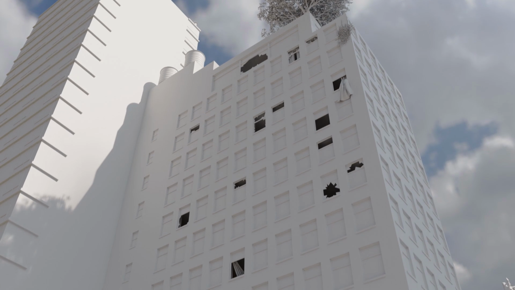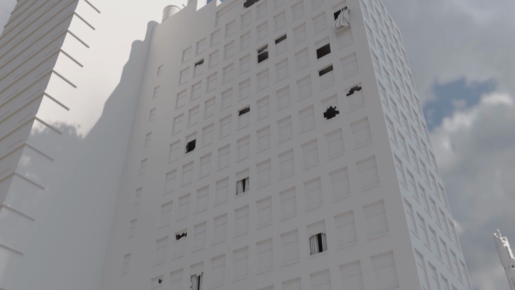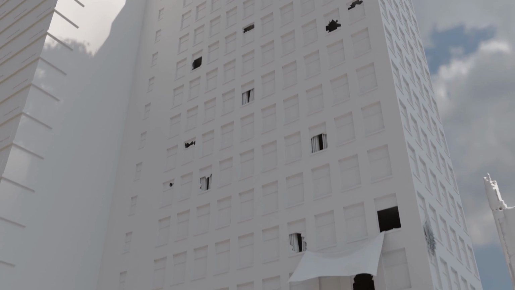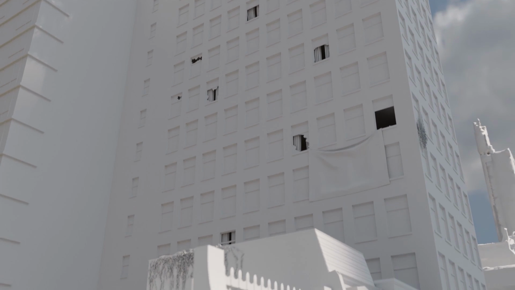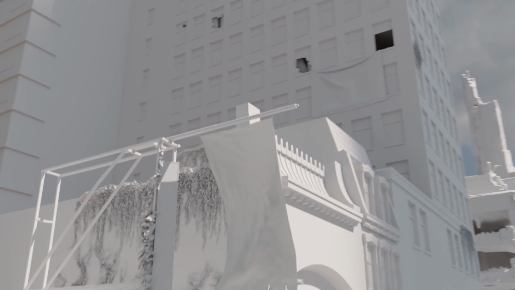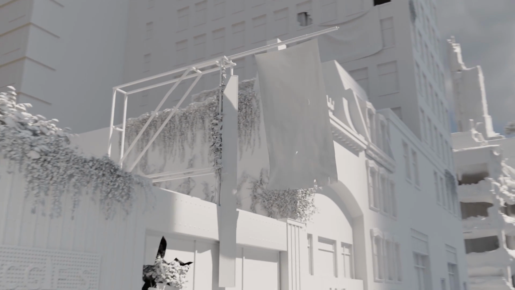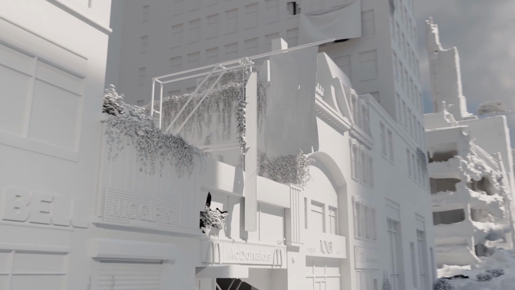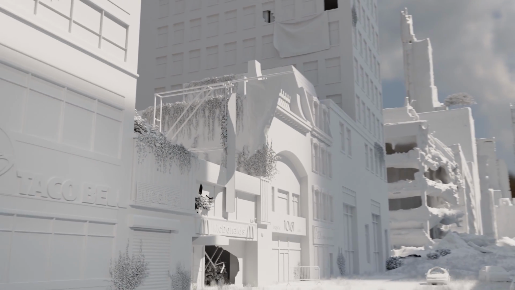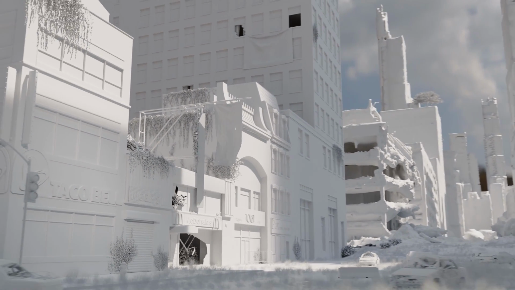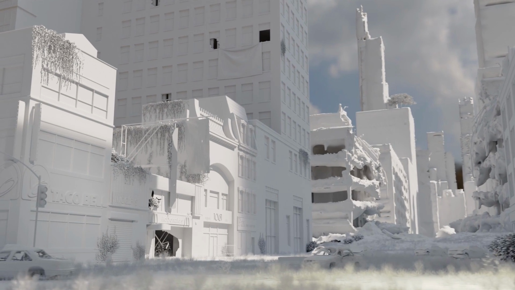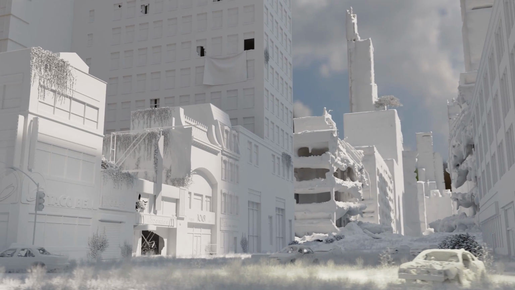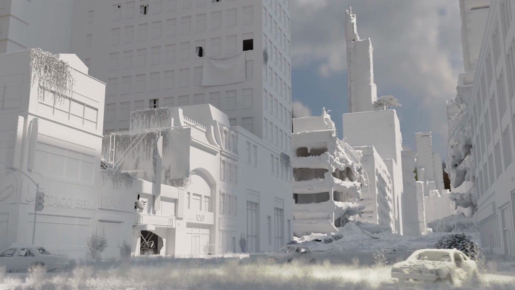I also rendered out a pretty cool override pass of this scene. An override pass is basically just a render with one material. You can do that easily just by going to the override section of the render layers tab, and you set whatever material you want all the objects to have. In this case I just used a Principled shader set to the default settings. It's a really nice way to test out the lighting and the composition of the scene without being distracted by all the reflections and the materials.